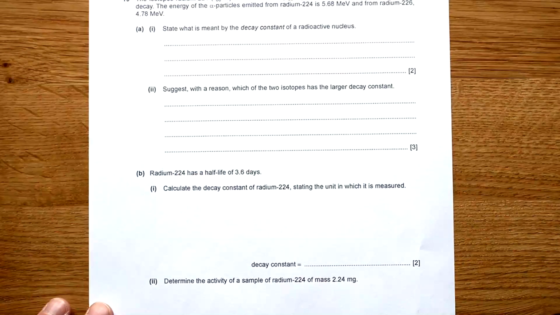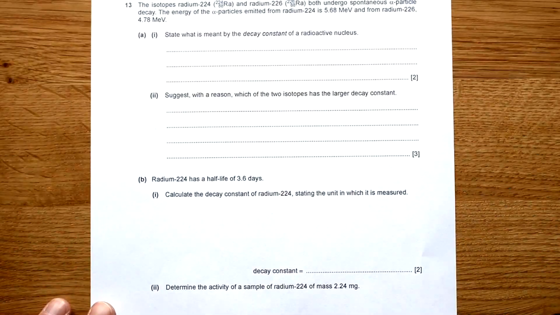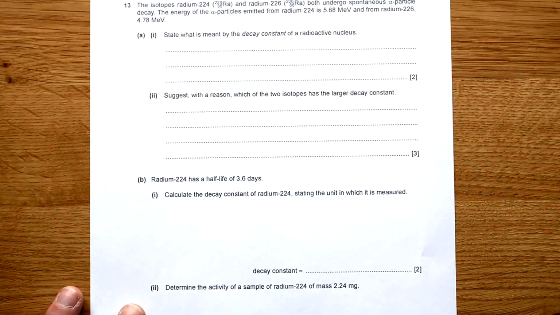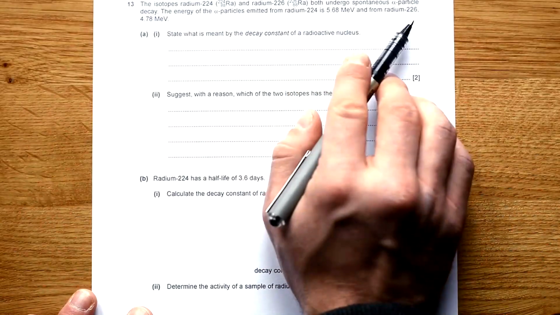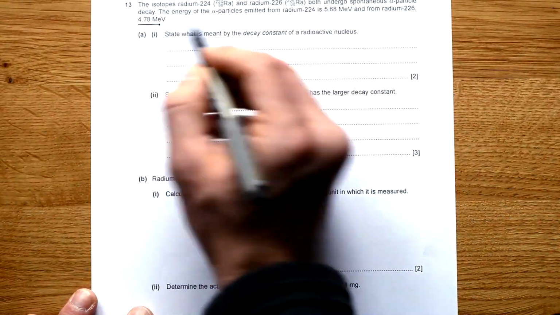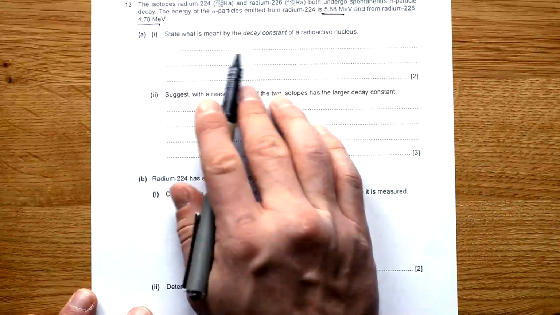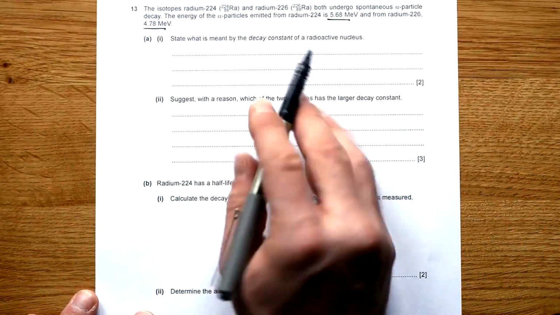Question 13, last question. The isotopes radium-224 and radium-226 both undergo spontaneous alpha particle decay. The energy of the alpha particles emitted from radium-224 is 5.68 megaelectron volts. Radium-226 is 4.78 megaelectron volts. State what is meant by the decay constant of a radioactive nucleus.